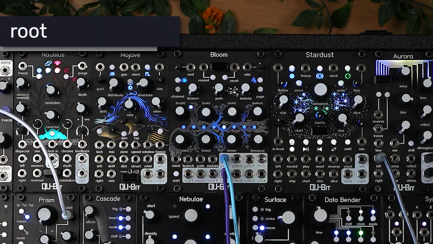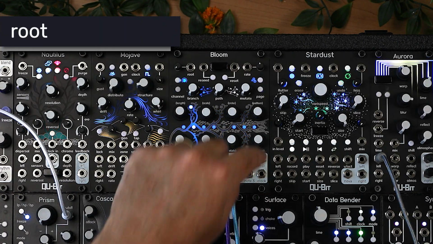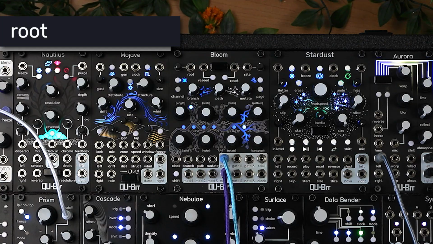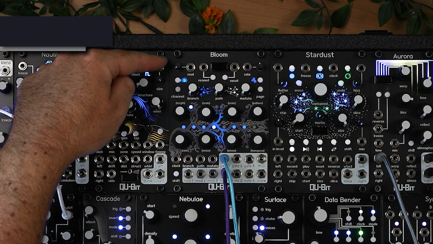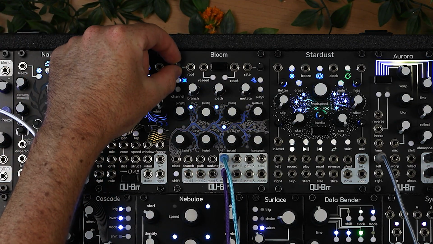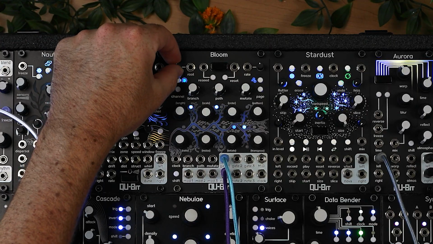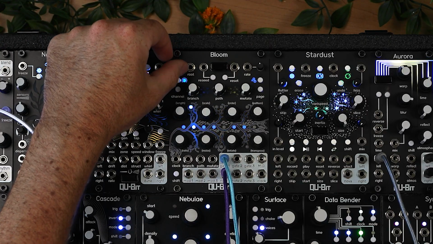Okay, we are sequencing. There are a couple more controls I'd like to look at while we're here. The root knob in the top right corner diatonically transposes the sequence. This means that the notes, when transposing, will always stay in key with one another.